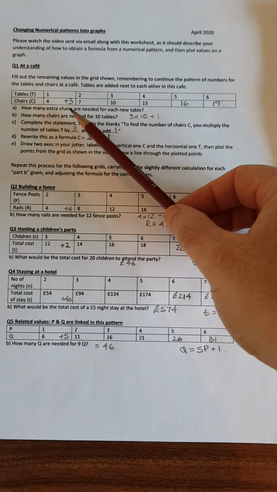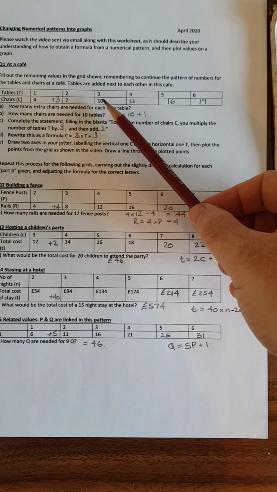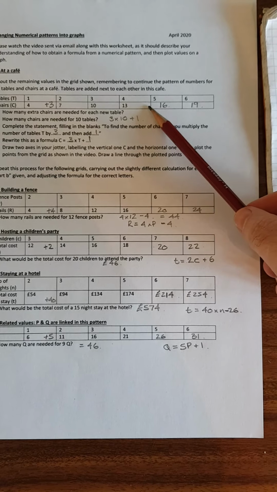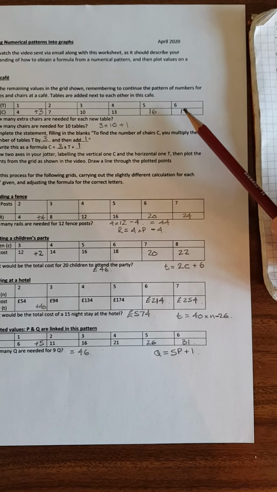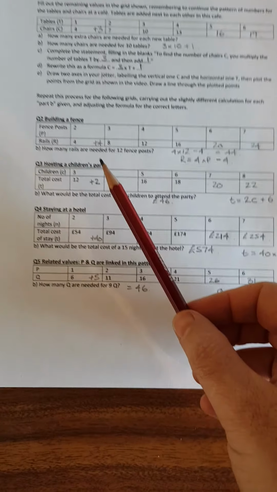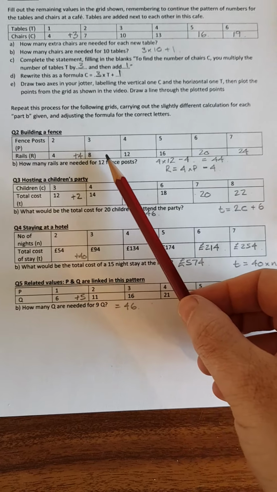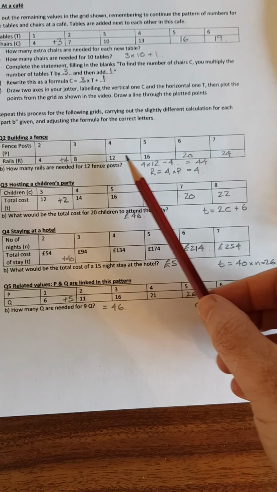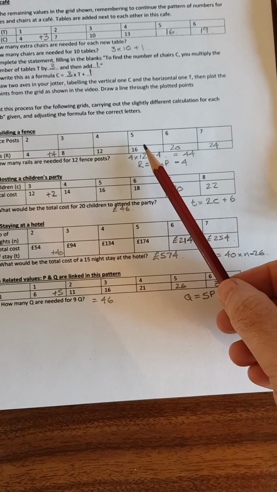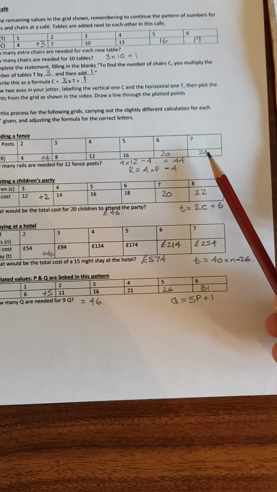So here we are adding 3 each time, so 4 plus 3 gives us 7, 7 plus 3 gives us 10, etc. So 13 plus 3 gives us 16, and 16 plus 3 gives us 19. In question 2, we're going up 4 each time, so 4 plus 4 gives us 8, 8 plus 4 gives us 12, and so on, up to 16 plus 4 gives us 20, and then plus 4 gives us 24.